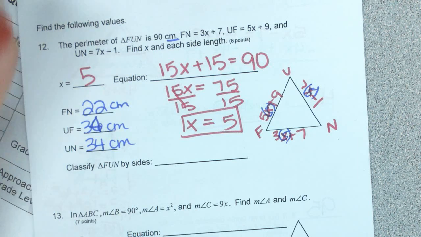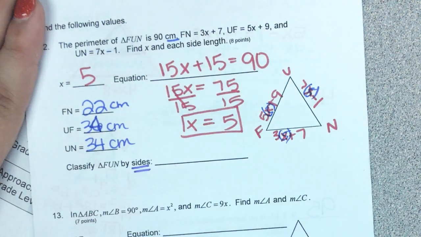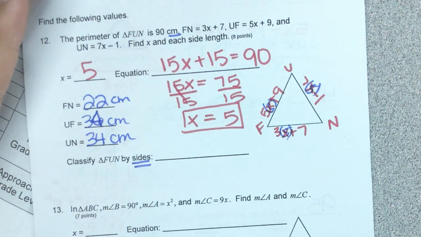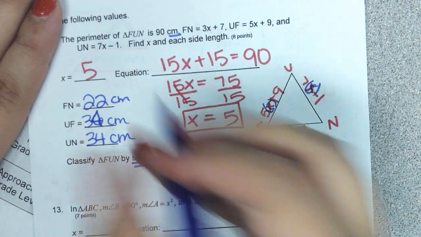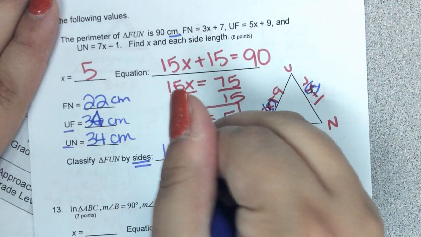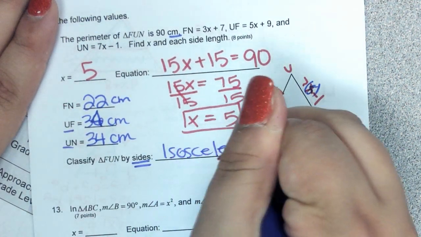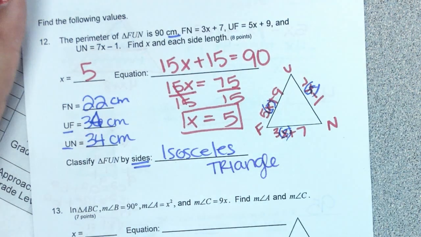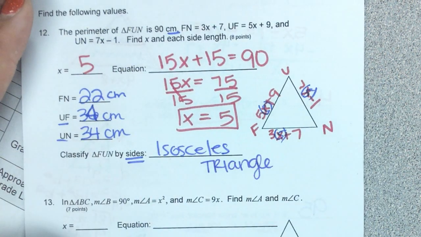Okay, so how can we classify this by sides? There are 3 different types. It can either be scalene, isosceles, or equilateral. And so what is it? Well, these two are the same, so it's an isosceles triangle. That was quick.